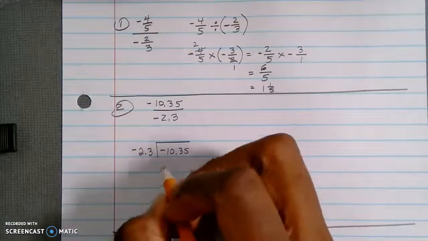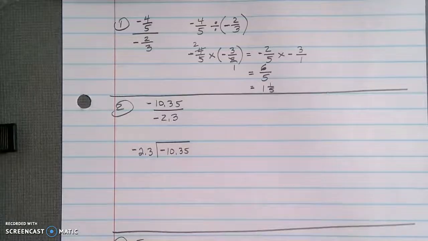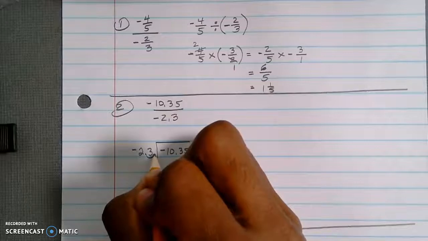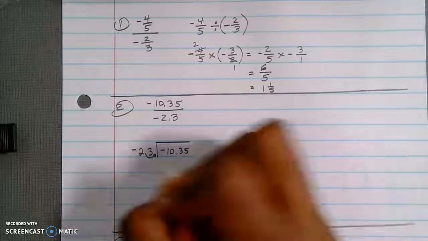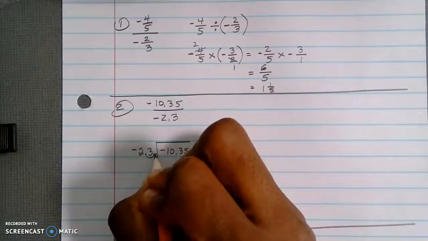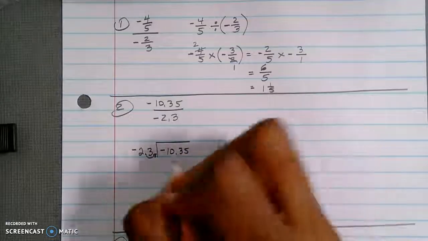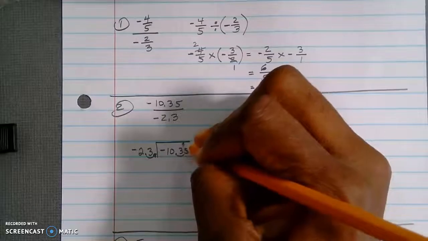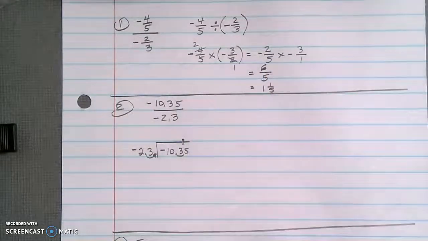Now, the rules of dividing with a decimal as your divisor say that I'm going to move my decimal one place over, or the number of places to get it to the end of this number. And I'm going to move this one over one time as well, and then I'm just going to go ahead and write this up here so my decimal point goes there.